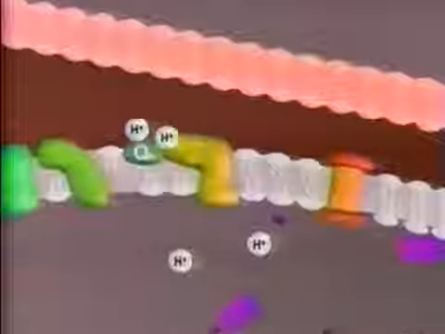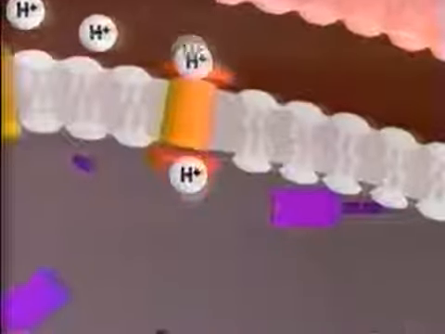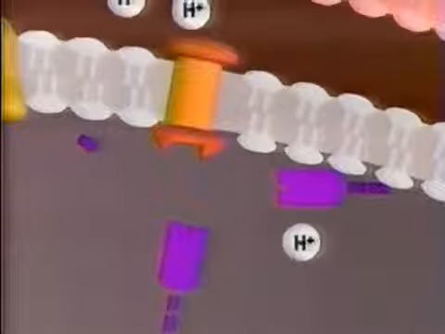The electrons in this instance enter further down the chain at coenzyme Q and pump 4 hydrogen ions across the membrane. Thus, each NADH from glycolysis results in the formation of 2 additional molecules of ATP.